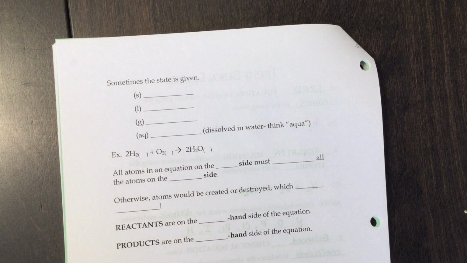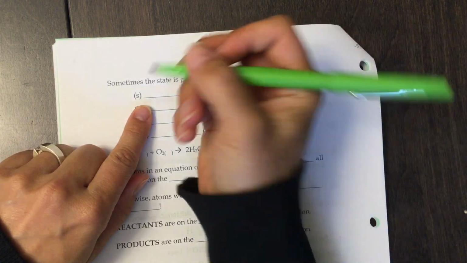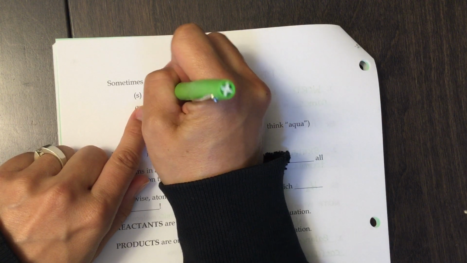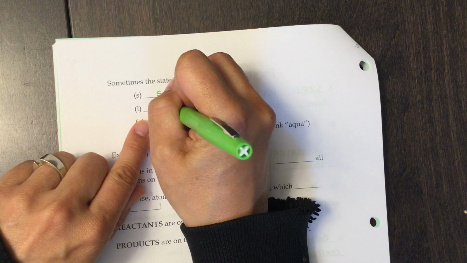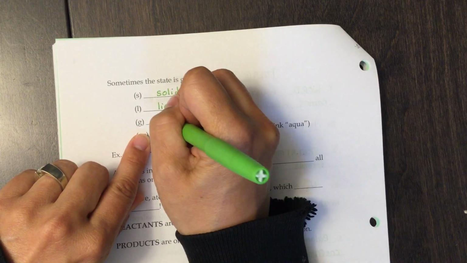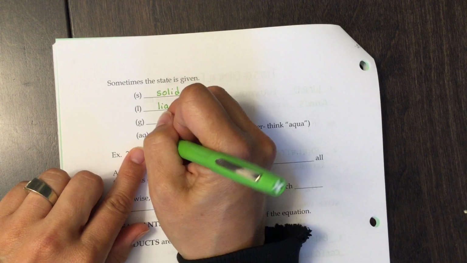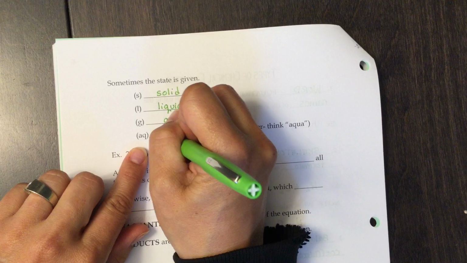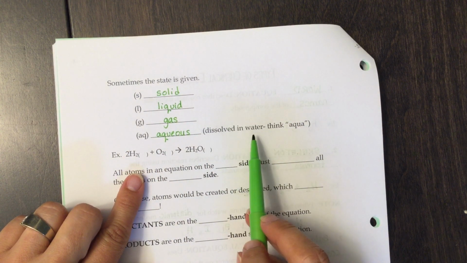Okay, sometimes when you see a balanced equation or a skeleton equation, the state is also given. So it tells you if what you're working with is a solid, L for liquid, G for gas, okay, and AQ means aqueous, okay, and it's dissolved in water.